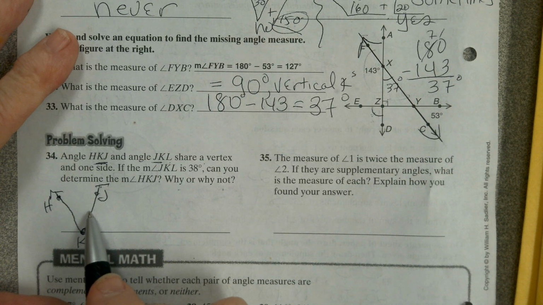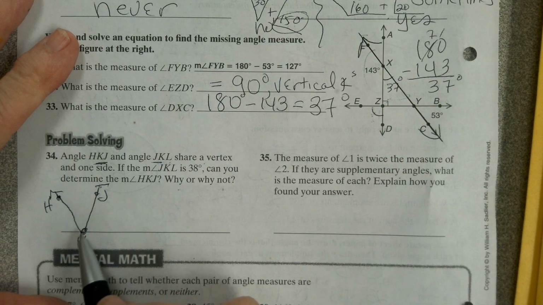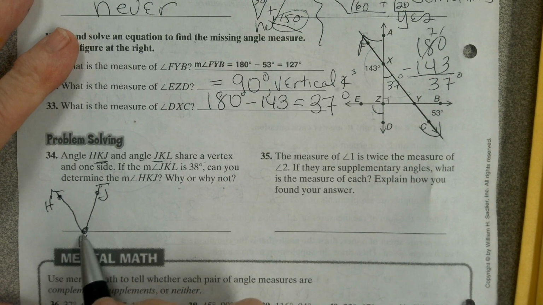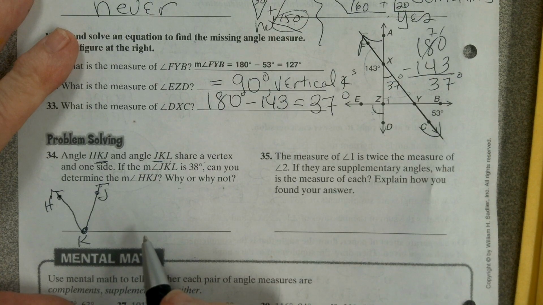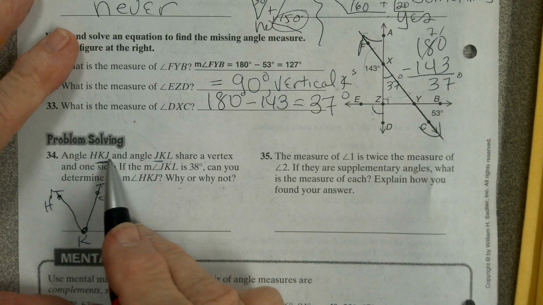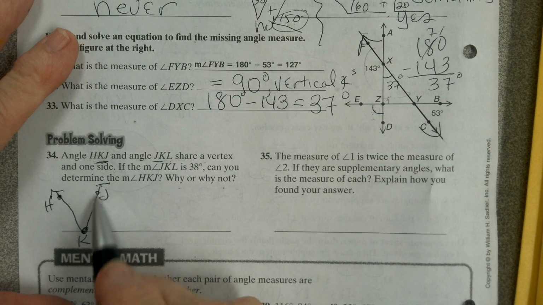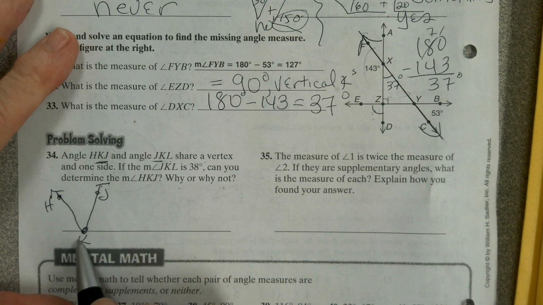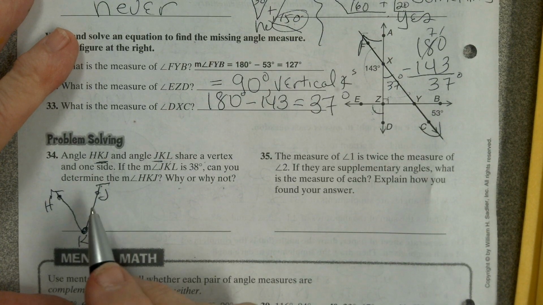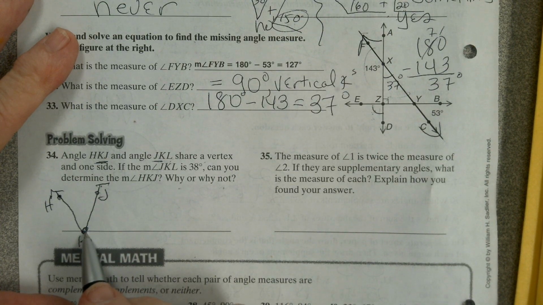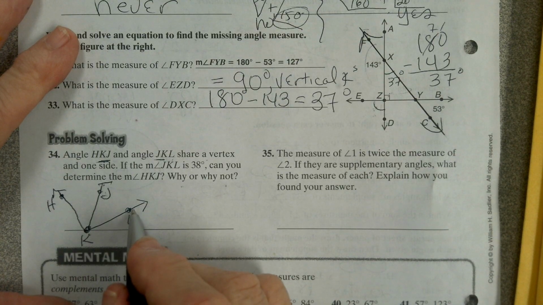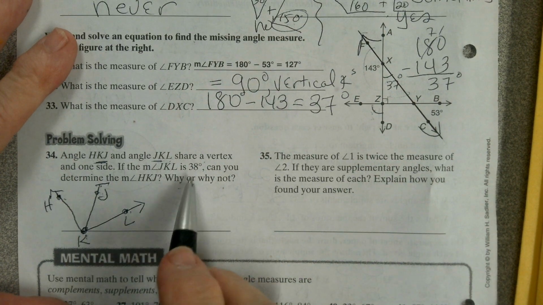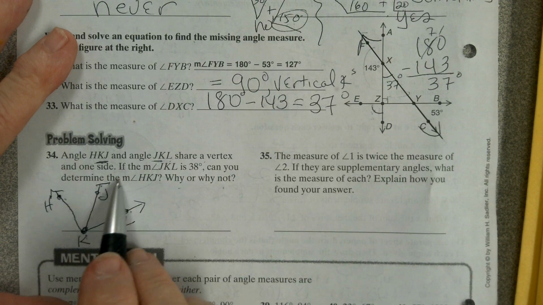Here? Would that be an angle? But then they would be sharing HK. They wouldn't be sharing KJ. This is what they're sharing. JK. They're sharing JK. How can I draw the L so they're still sharing JK? Over here? JKL, HKJ. Yes. So they share a vertex and one side.